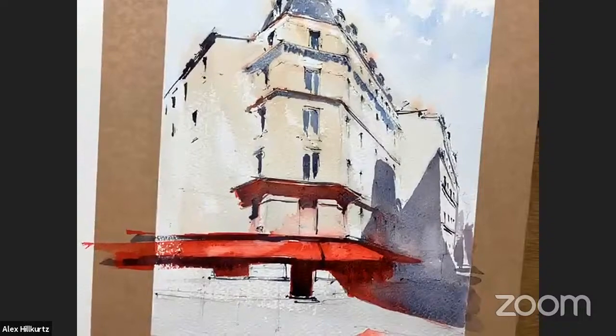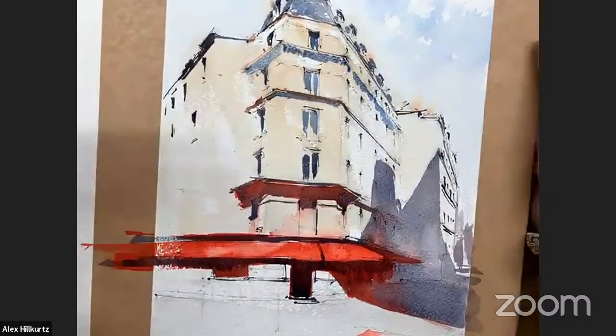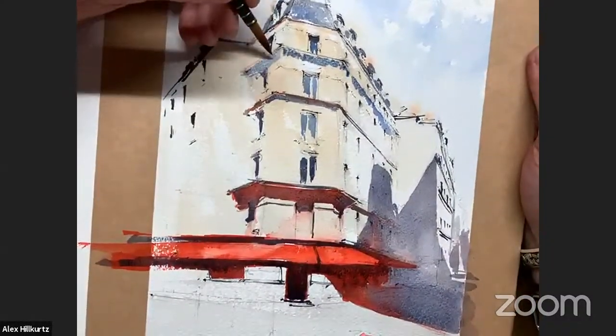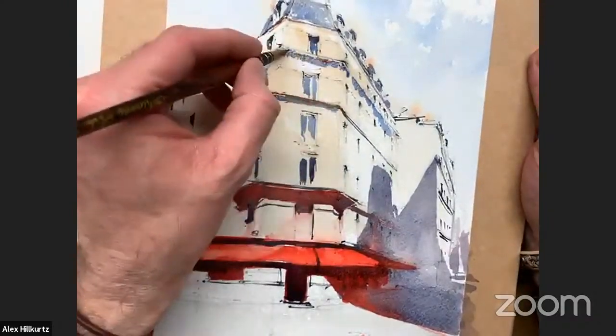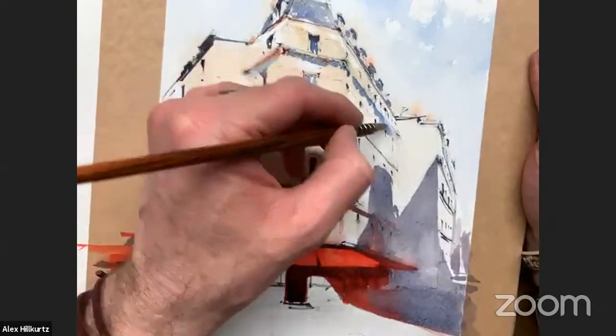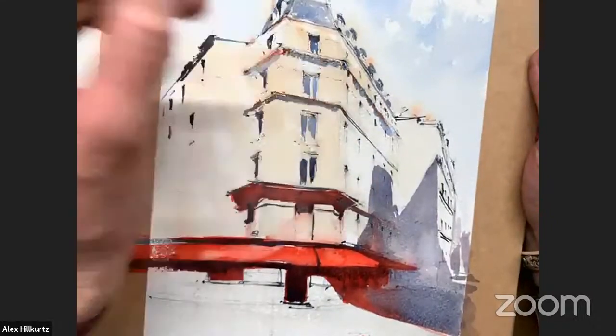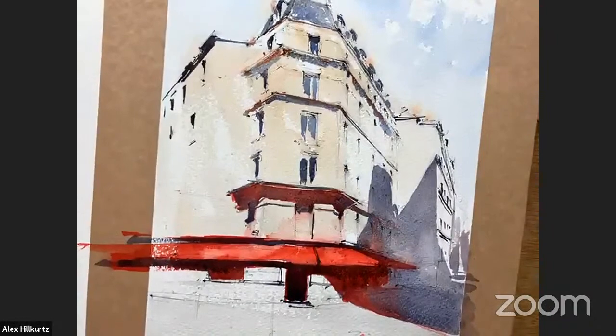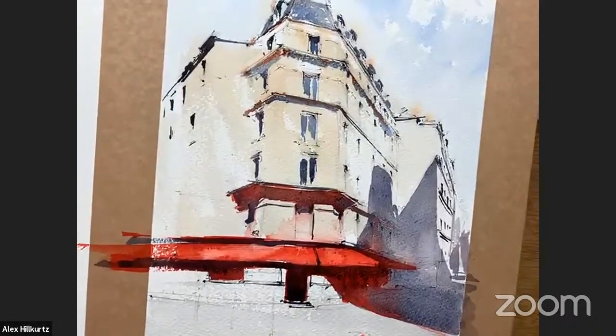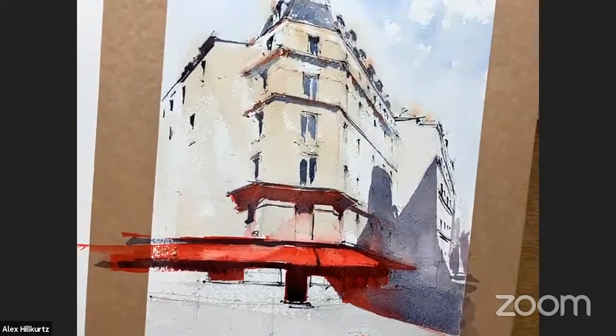And then while that's on there, I'll come back with a second brush and just push in some really warm, either orange or you know, whatever you have. And that's just this light that's reflecting up into that blue. And it just makes things really, really interesting.